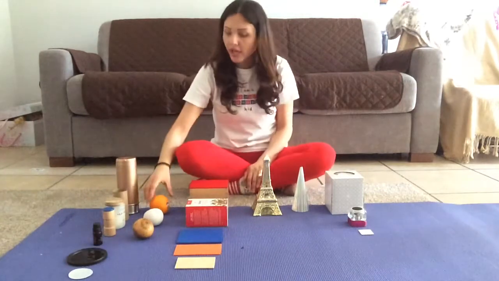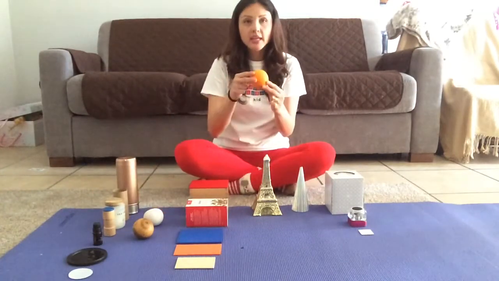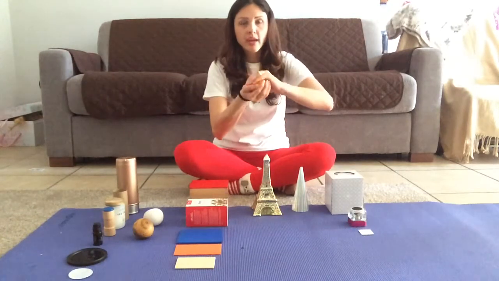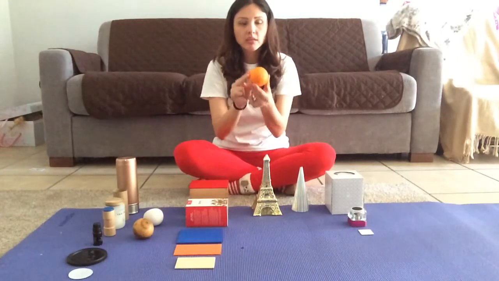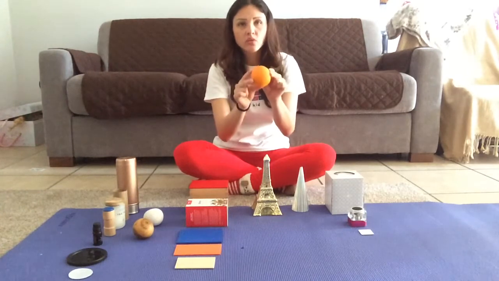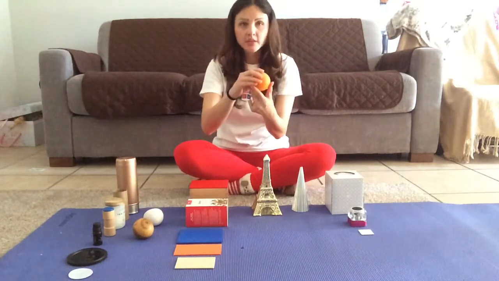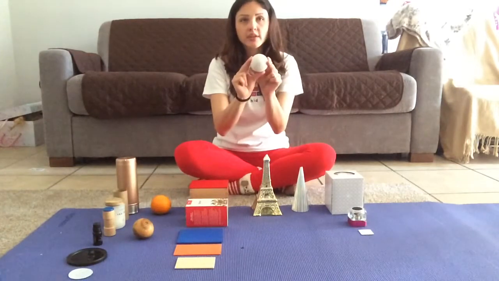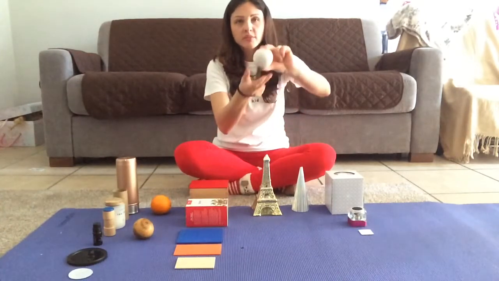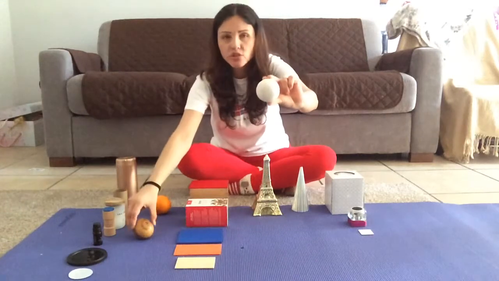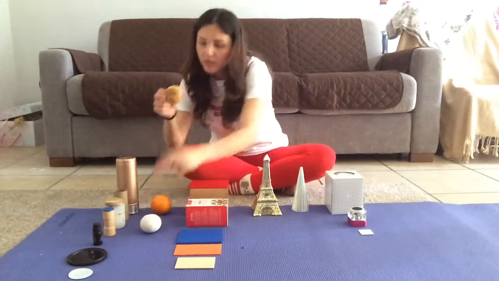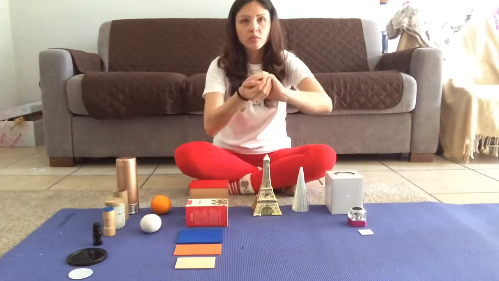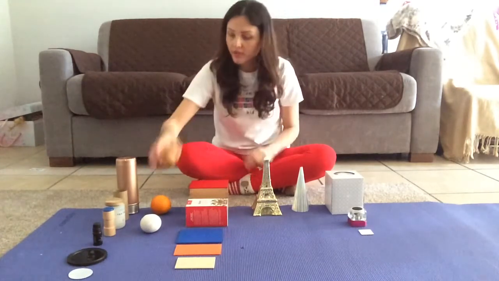Our next shape is a sphere. Just like a ball, it's round, and this is called a sphere. This is an orange. An orange is a sphere. This is also a sphere, and it's a three-dimensional shape. This one as well. Round, like a ball, sphere.